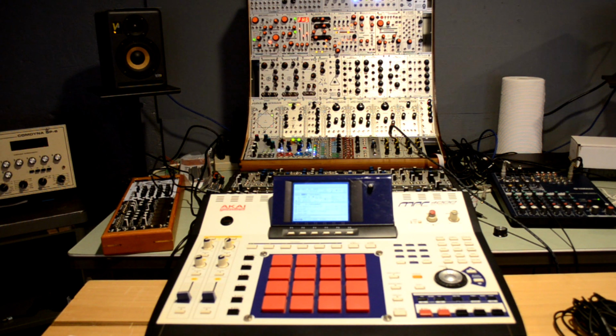Later in this series, we'll show how to sequence complex bass lines, how to play chords, and how to trigger slow modulation in order to add dynamics to a beat. Here's a quick demonstration using only sounds from within the Make Noise system.